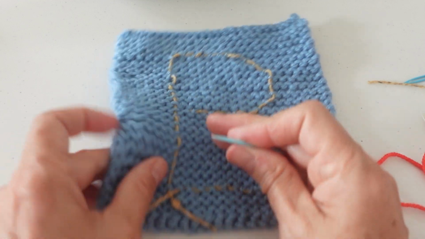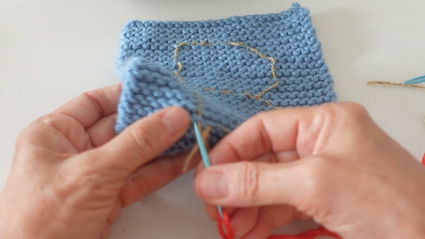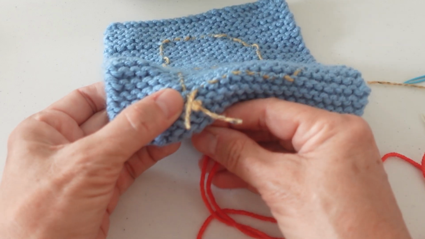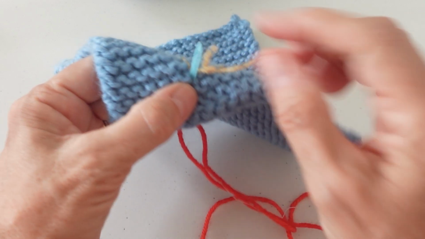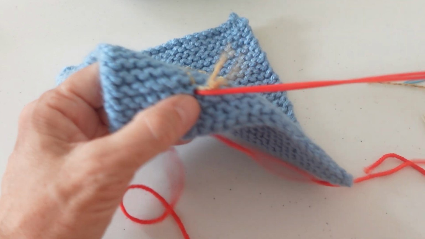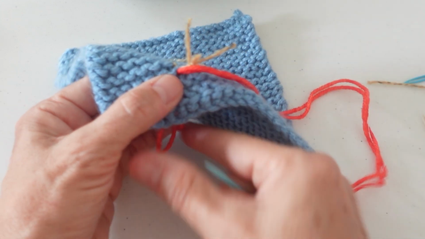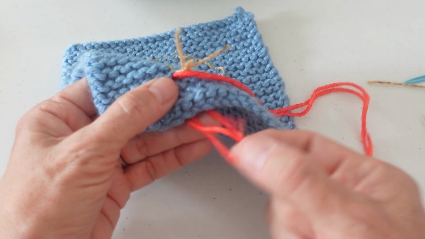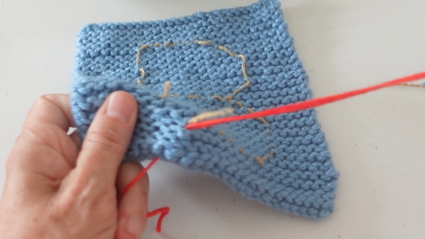Start by locating where you want to begin and insert the needle back to front, leaving about 5 or 6 inches on the back of the work. When embroidering, we want to be working with a single strand of yarn, not a double strand. So the loose end should be shorter than the end that's attached to your work. Let's do the first stitch.